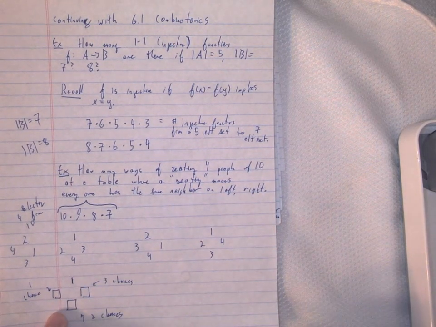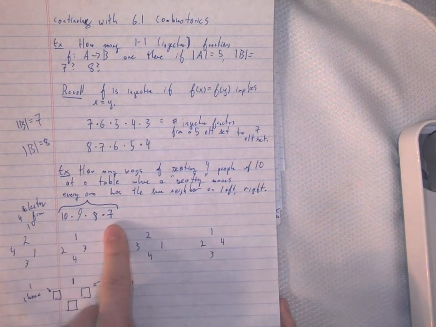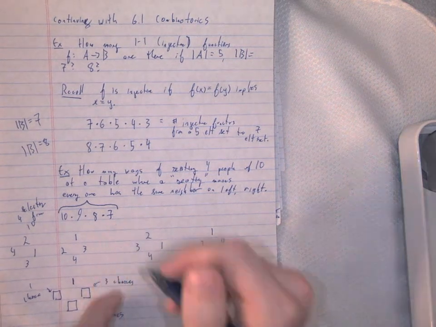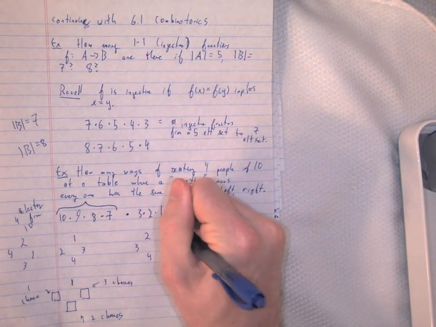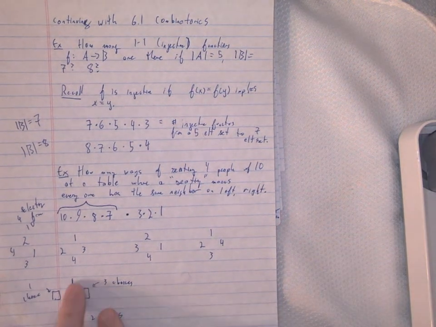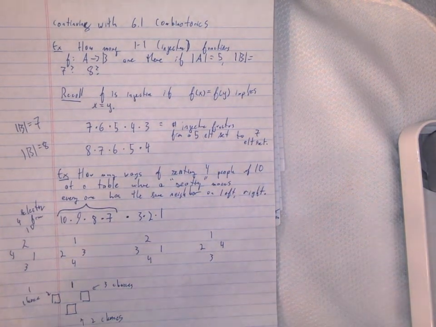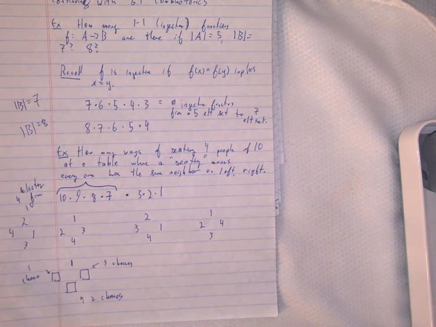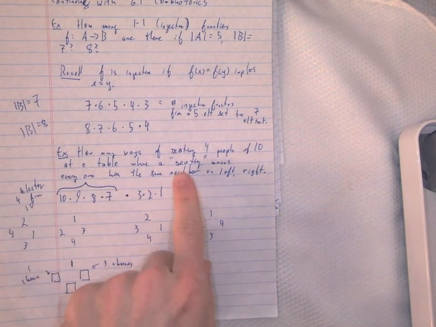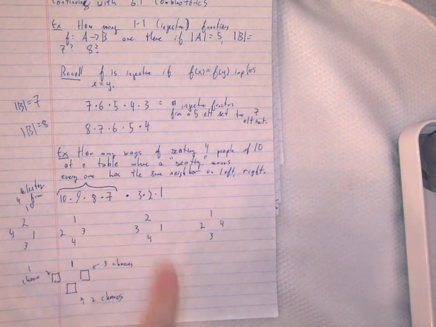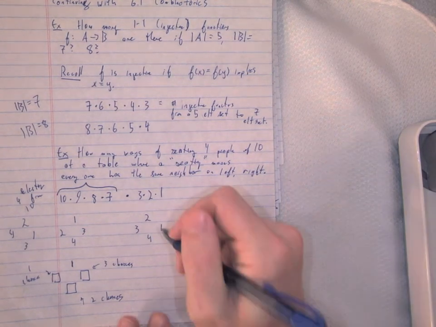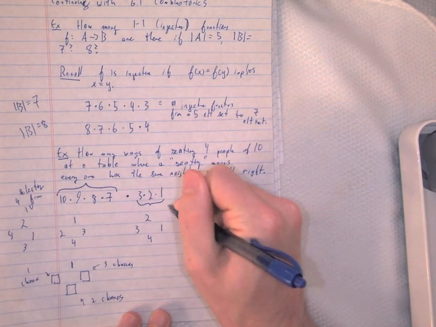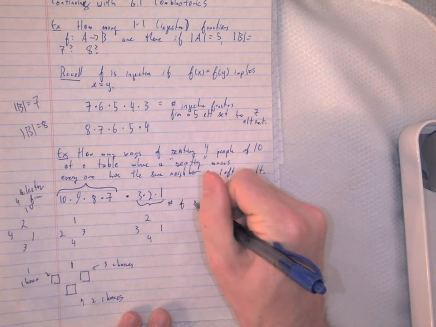So I have this many ways of choosing 4 people, and then times 3 times 2 times 1, this many different arrangements where 1 is at the top, and I know that I can always put 1 at the top because, as I said, a seating only depends on having the same neighbor on the right or on the left. So, number of seatings.